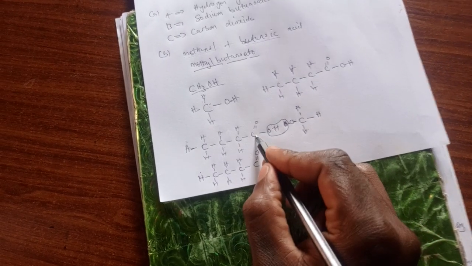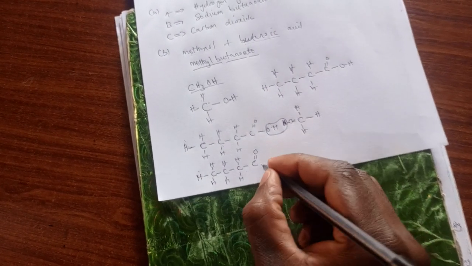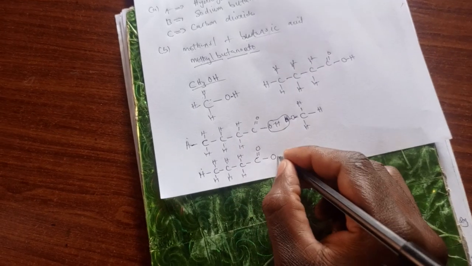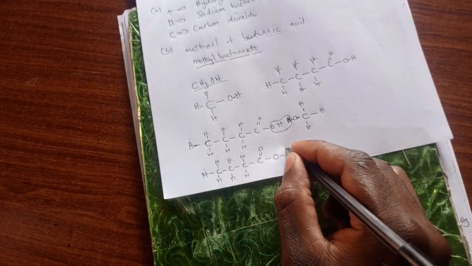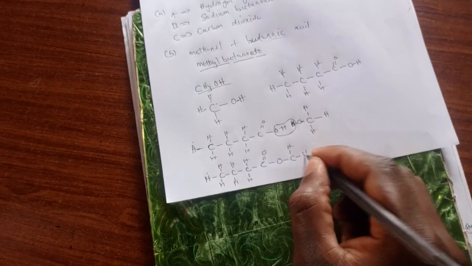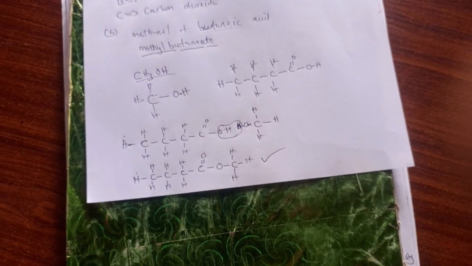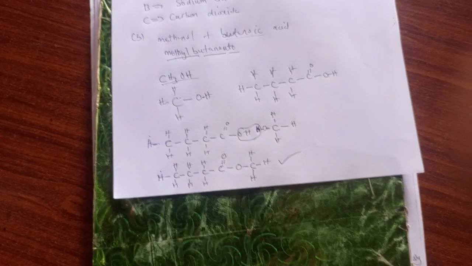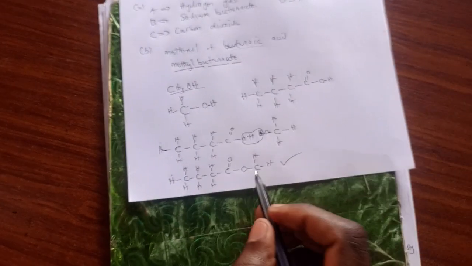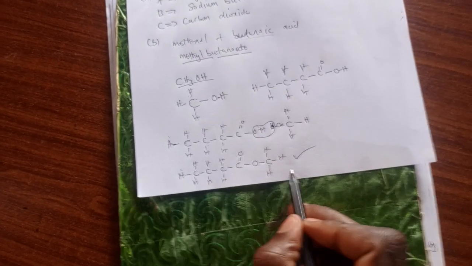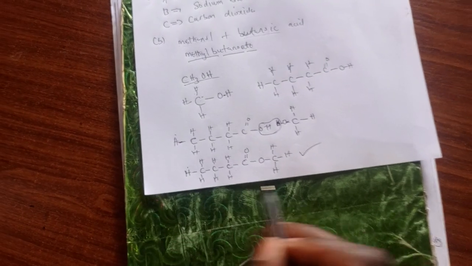Then from this carbon we connect to this oxygen here. So we have oxygen connected to carbon, hydrogen, hydrogen, hydrogen. So what we have finally here is the structural formula for methyl butanoate. So it is named methyl butanoate.